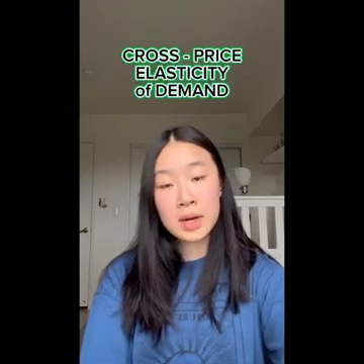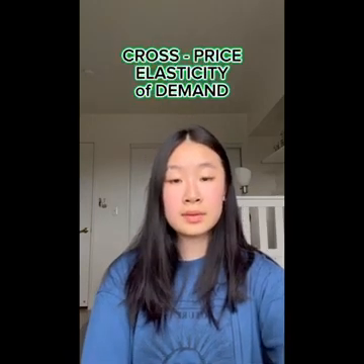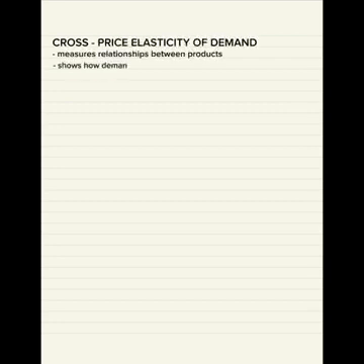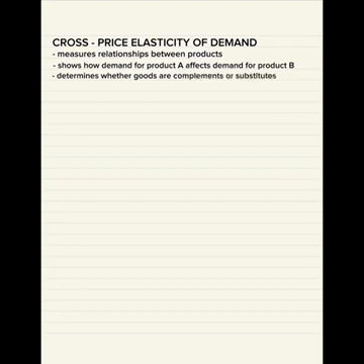For our second and last elasticity, I'll be teaching you guys about cross-price elasticity of demand. Cross-price elasticity of demand measures relationships between products and how the demand for one product can affect the demand for another. It also helps to determine whether the goods are complements or substitutes.